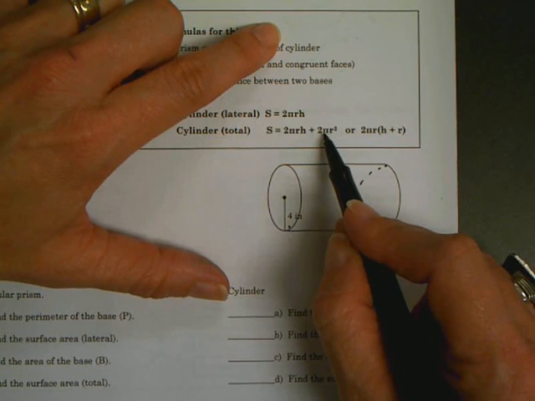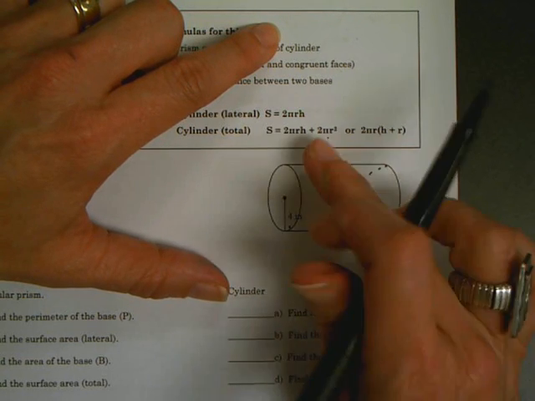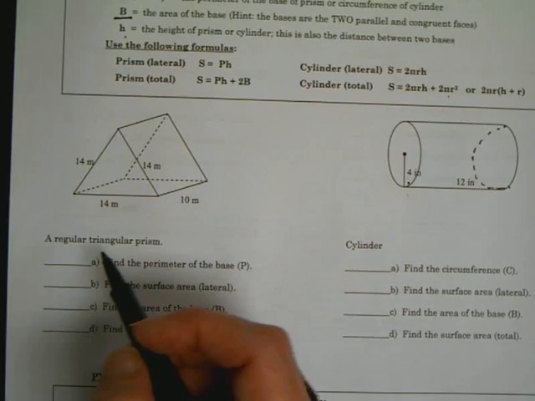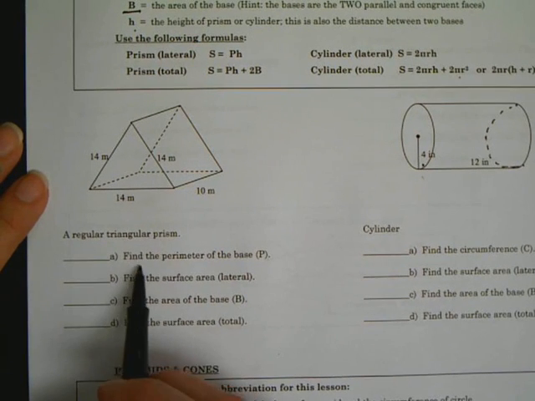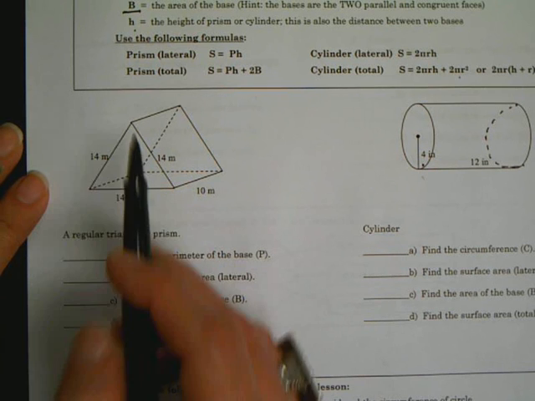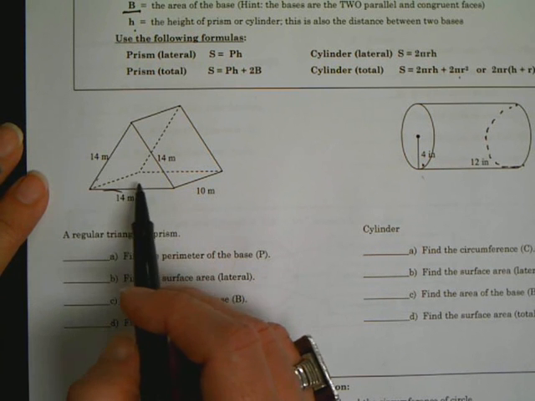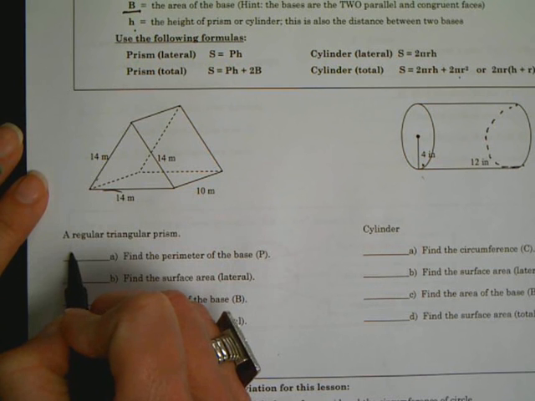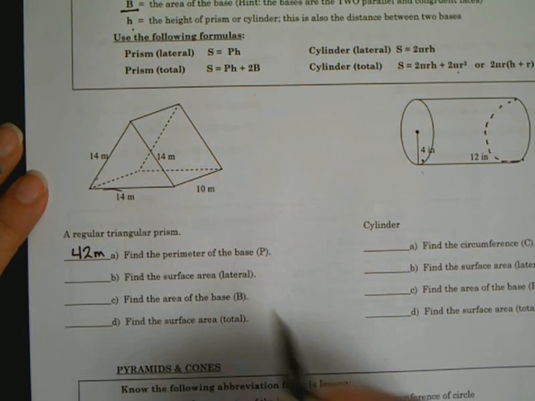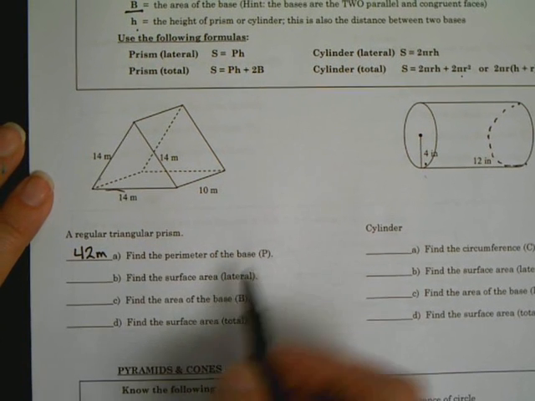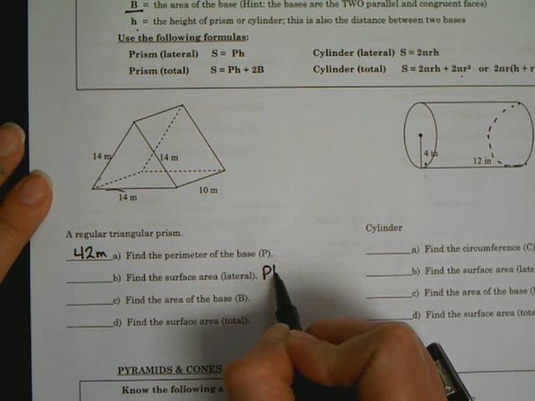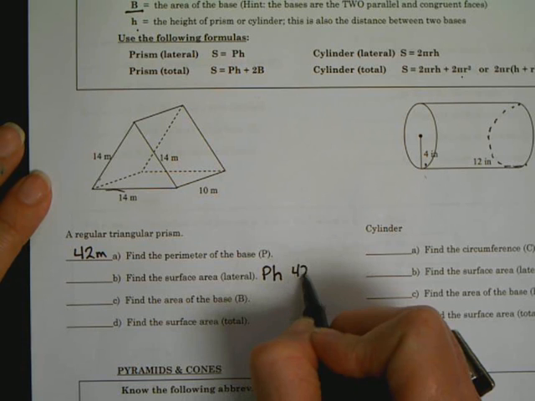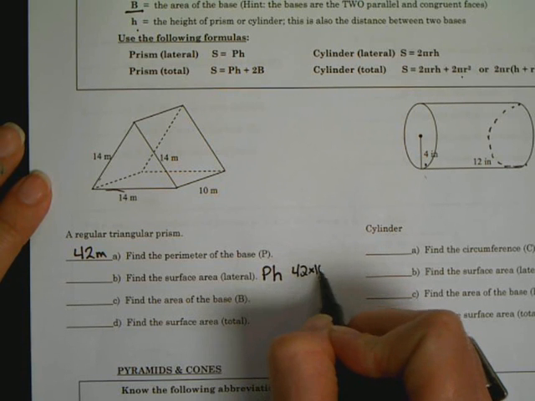Regular triangular prism, it says find the perimeter of the base. That would be 14 times 3, which is 42 meters. And then find the surface area lateral. That's P times H, which is 42 times 10. So that would be 420 meters squared.